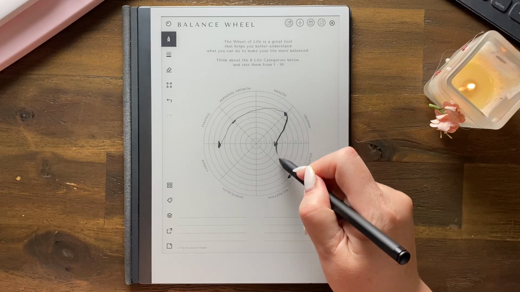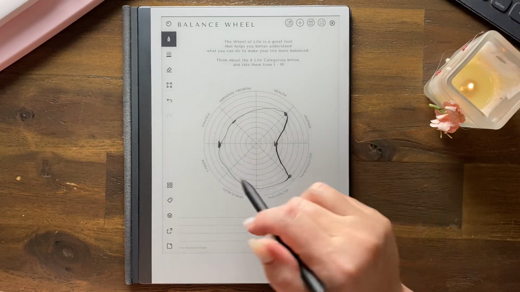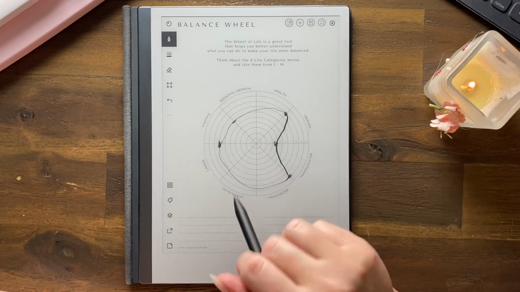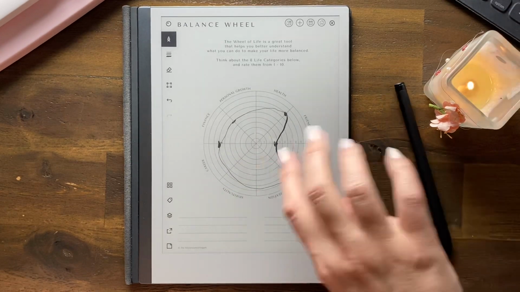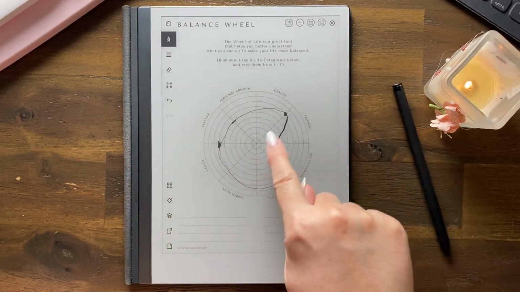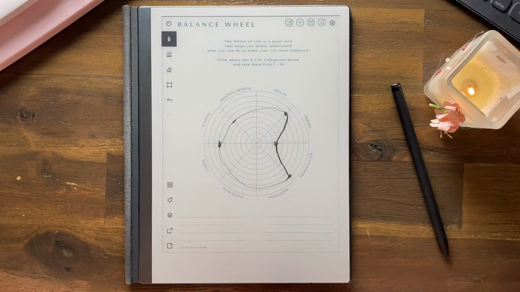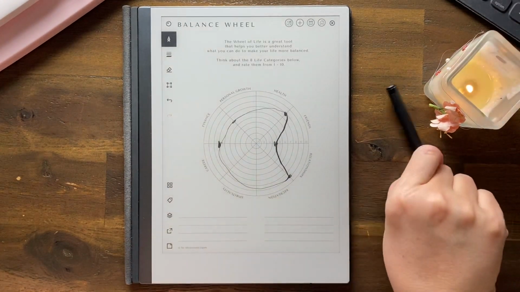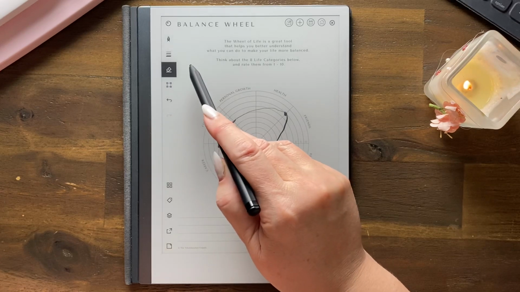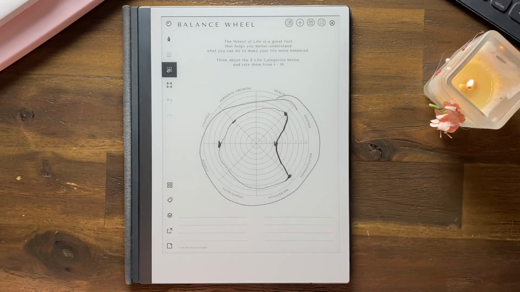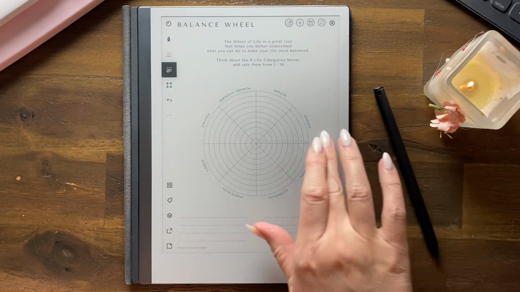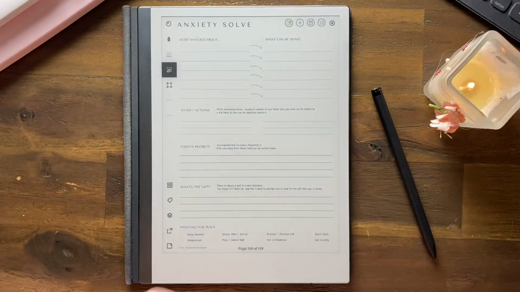And of course, when you do this sort of a wheel with someone, with a coach or someone, imagine your life turning on a wheel that shape. That's the analogy, but it helps you quickly understand where you're at and how you're going. So let's just get rid of all that. Love that tool. Your next wellness page is the anxiety solve.